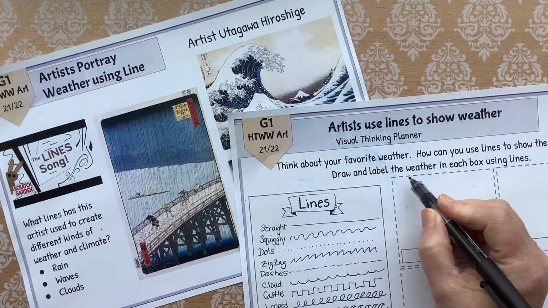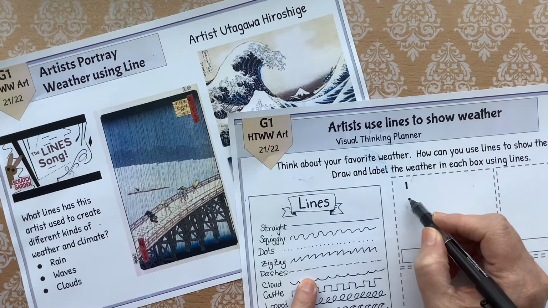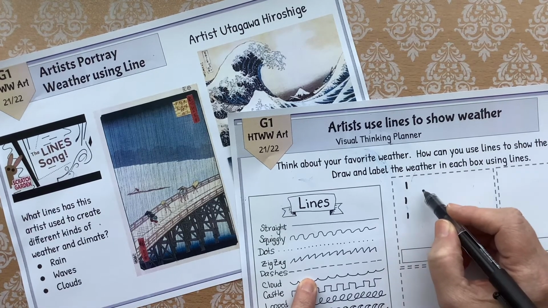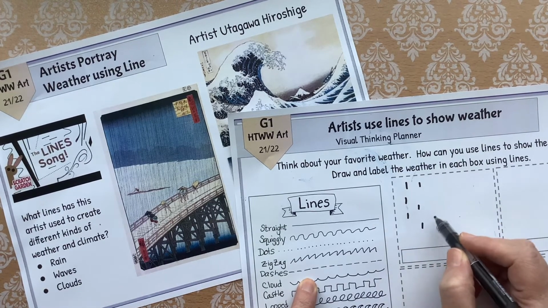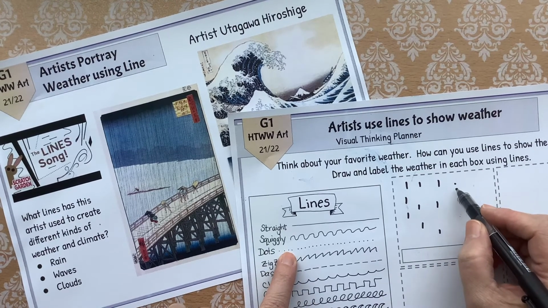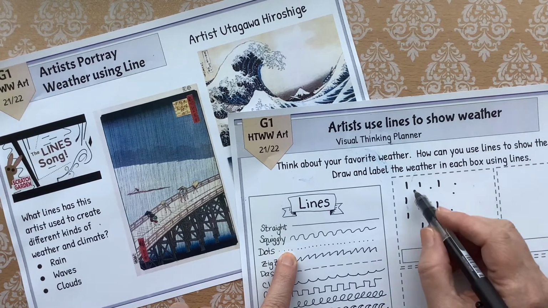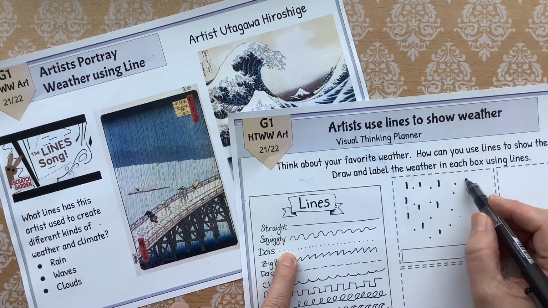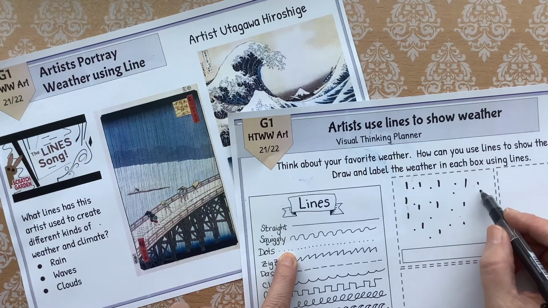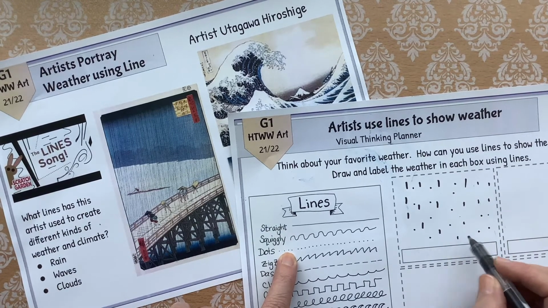I think that if I were to use maybe some more dashed lines, maybe spread out, or I could even use some dotted lines, because I want it to be a nice soft kind of drizzle.